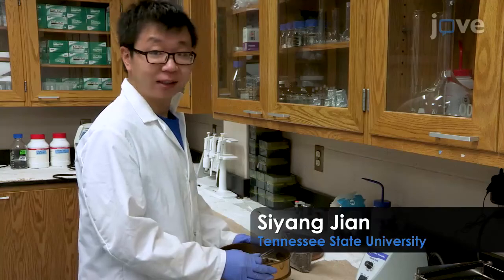The implications of this technique extend towards research plots of various shapes, areas, and locations because the statistical power analysis method remains the same. Demonstrating the procedure will be Siyang Jian, a graduate student from my laboratory.